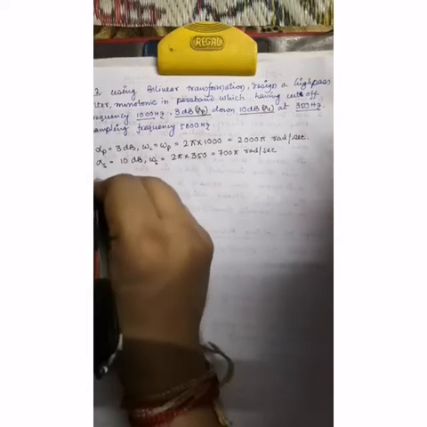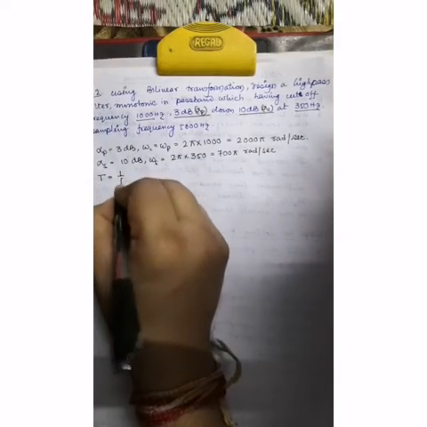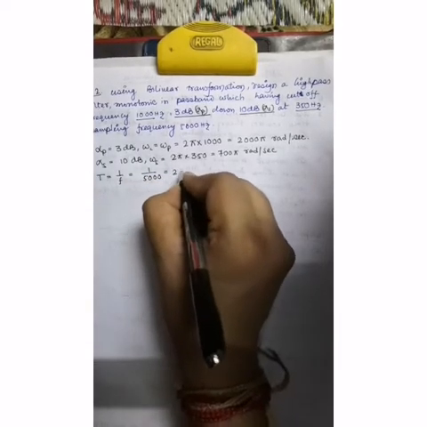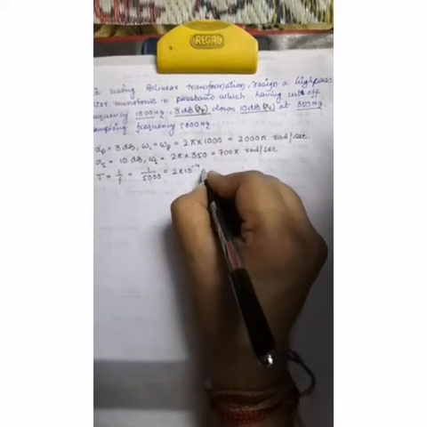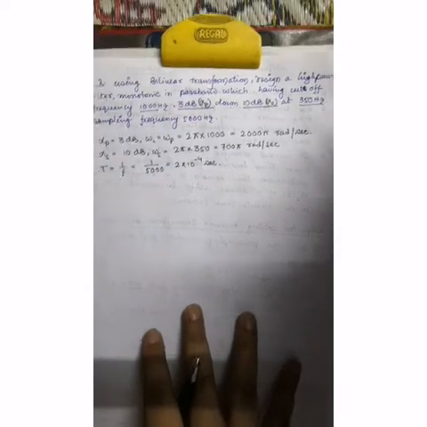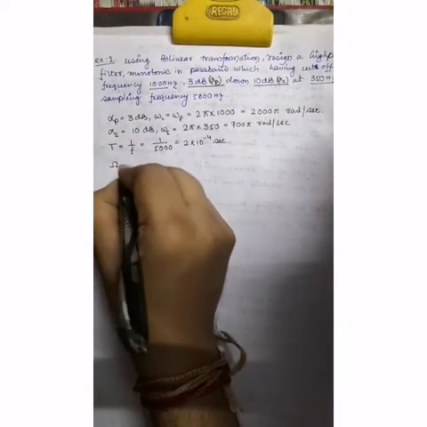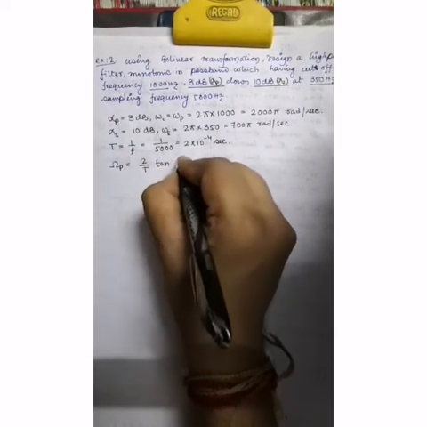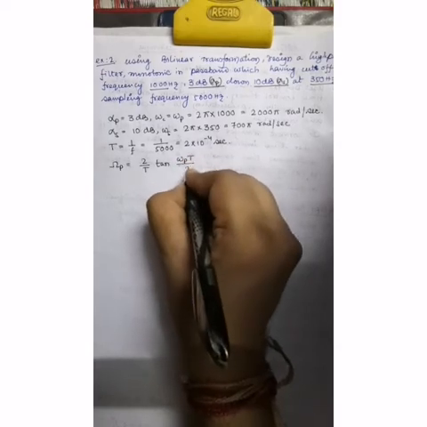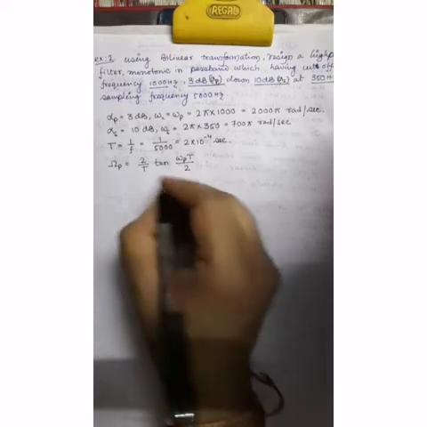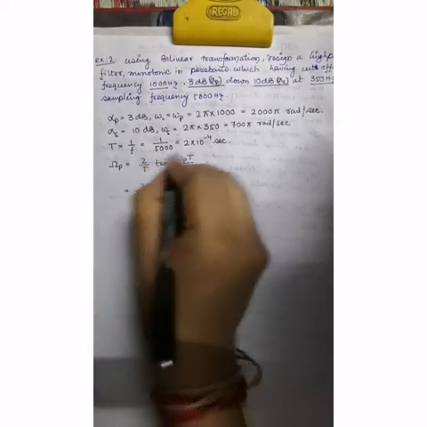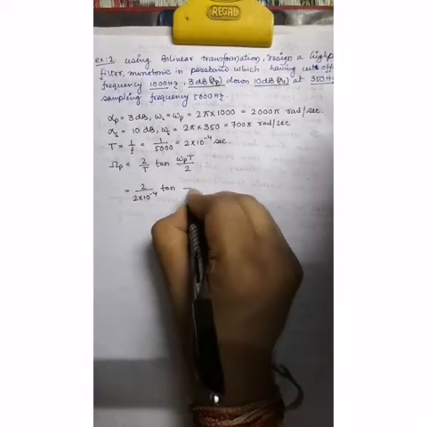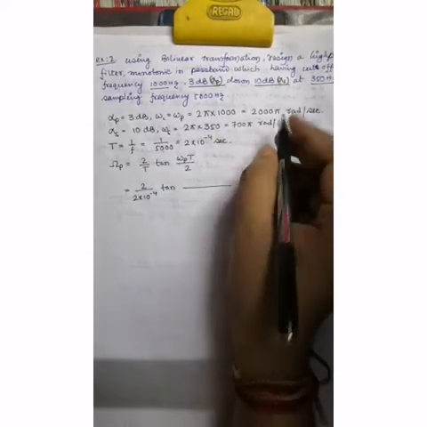And we all know that T is 1 by f, time period is 1 by frequency, so 1 by 5000, T becomes 2 into 10 to the power minus 4 second. Next, the formula that was given in step number 1, 2 by T tan omega p T by 2. For p, that's what is given. So value 2 by T, the T value is 2 into 10 to the power minus 4, into tan omega p value is 2000 pi.